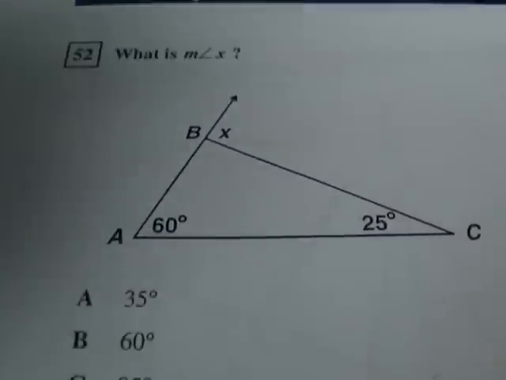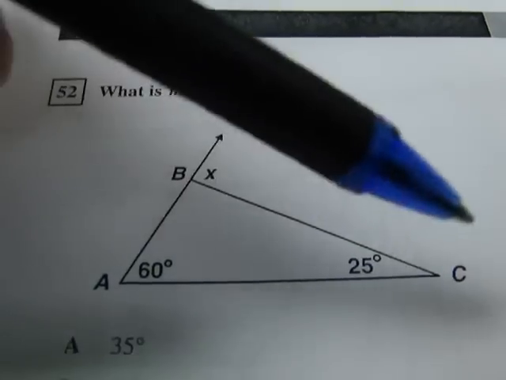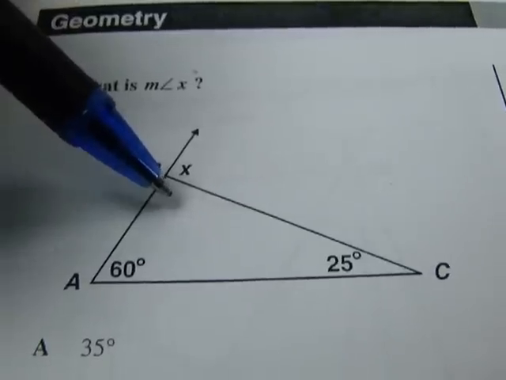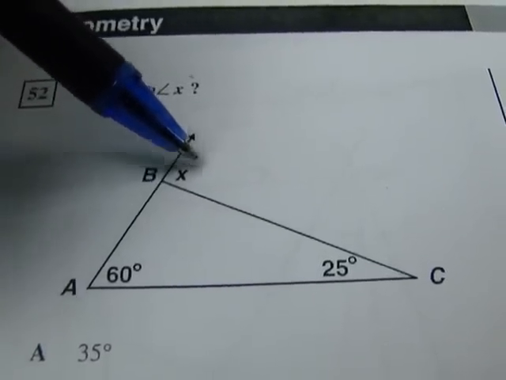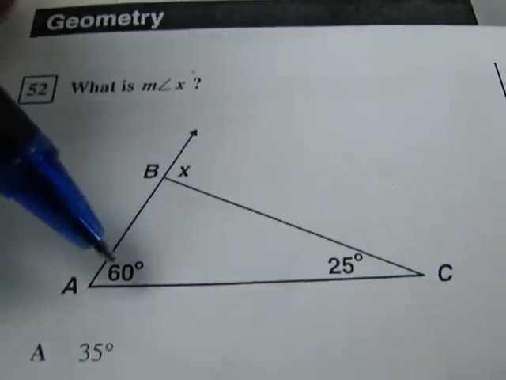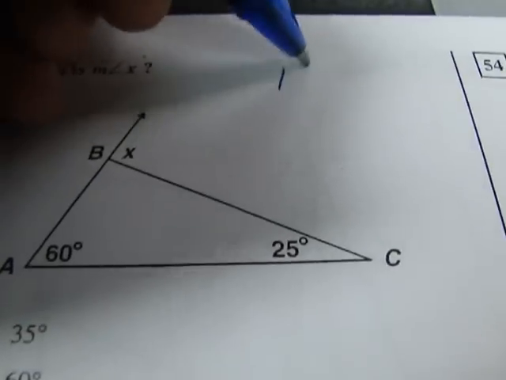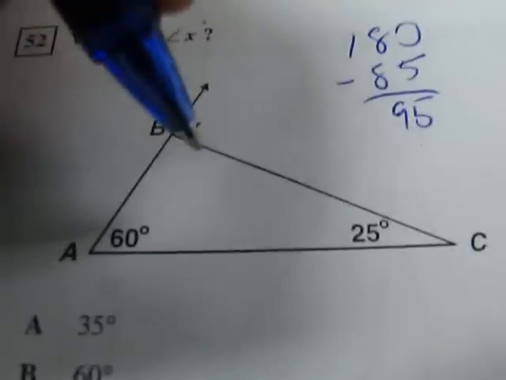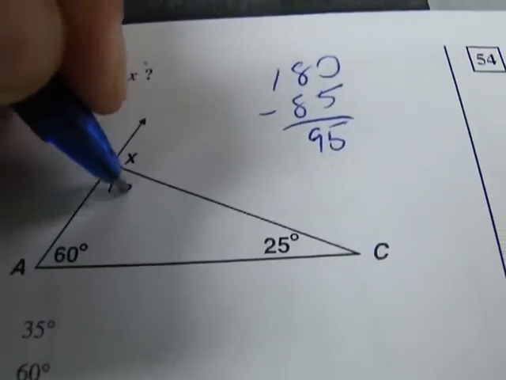Okay, 52 says find the measure of angle X. So what we have here is a triangle and then an exterior angle. So what we're going to do is find this angle and then use linear pairs to find this angle. So 25 plus 60 is 85. So we've got 180 minus 85 equals 95. But that's not the answer. That's the measure of this angle.